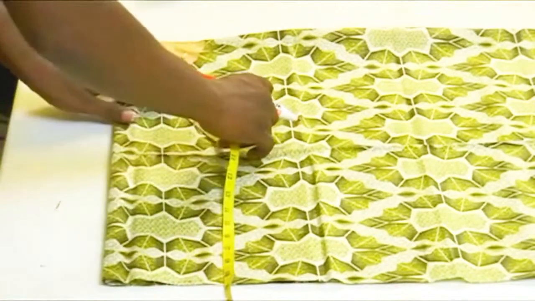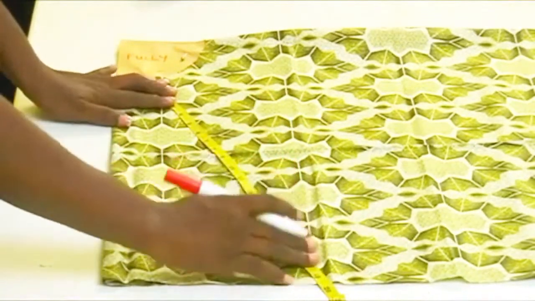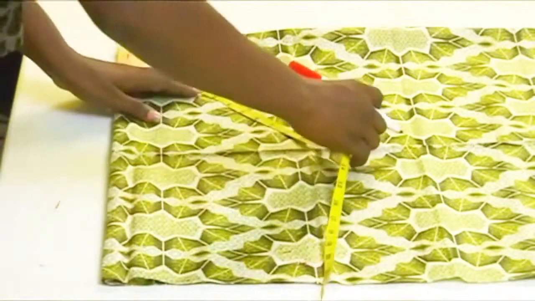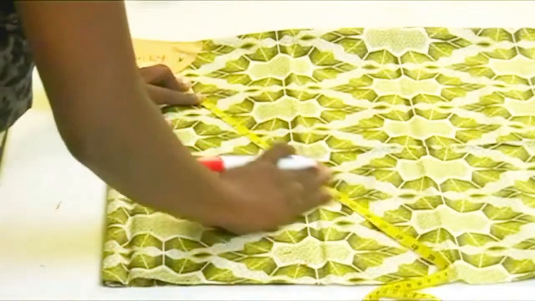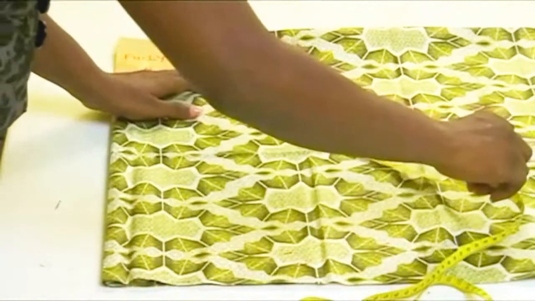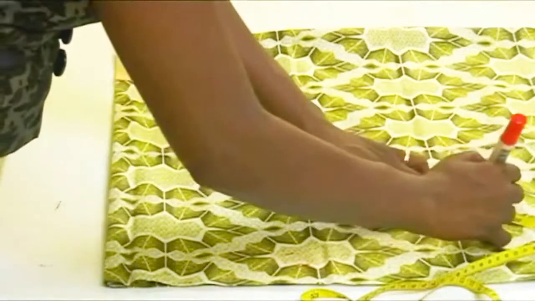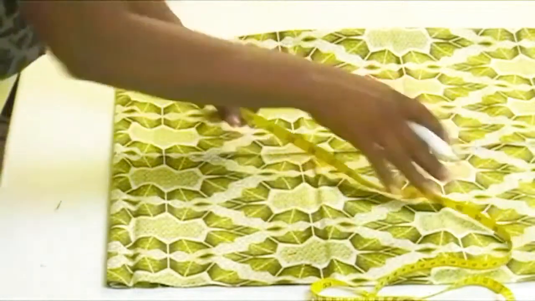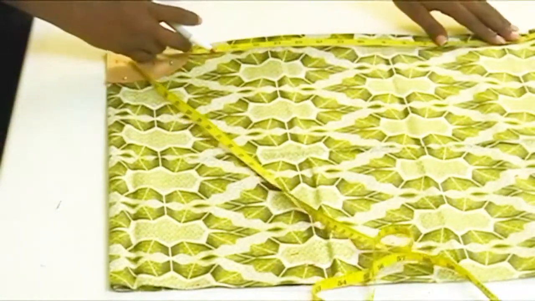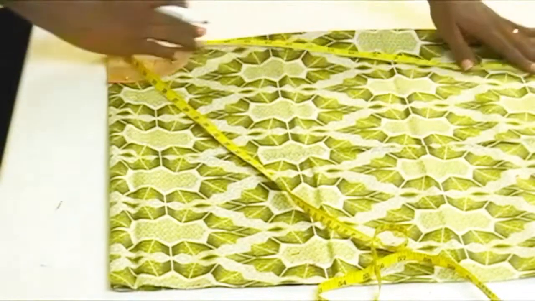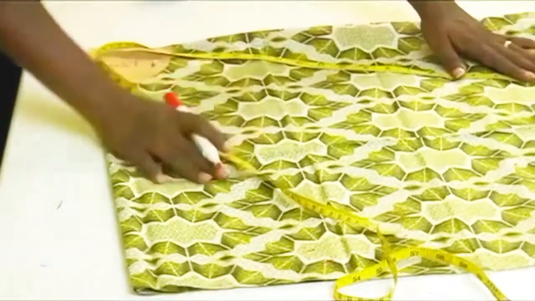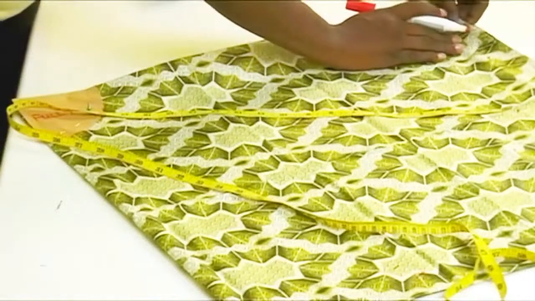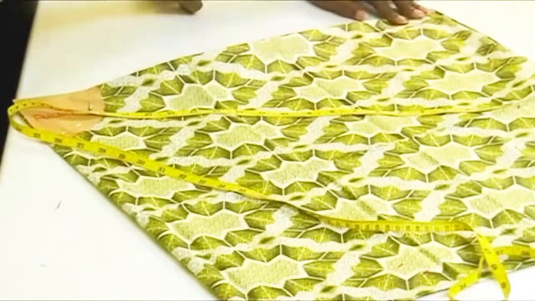I'll just mark out 18 from the edge of my arc. Okay, sorry, I think I marked out 17 there. This is 18. You can see I'm getting out the marked points. So what I just do is just begin to connect those points.